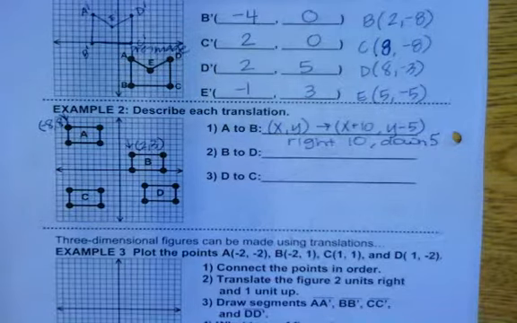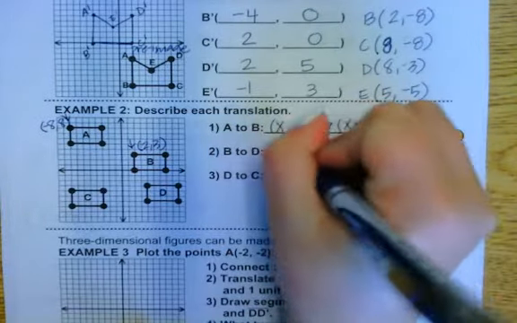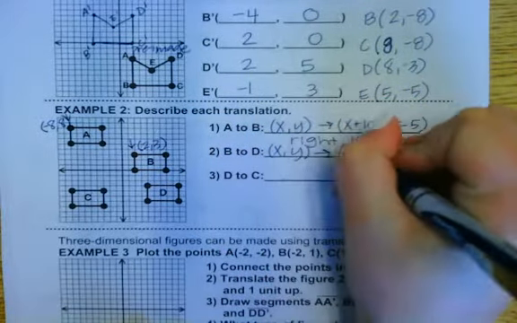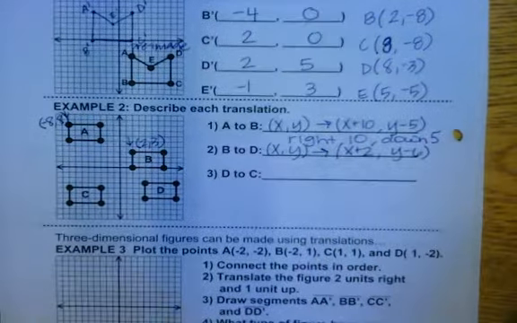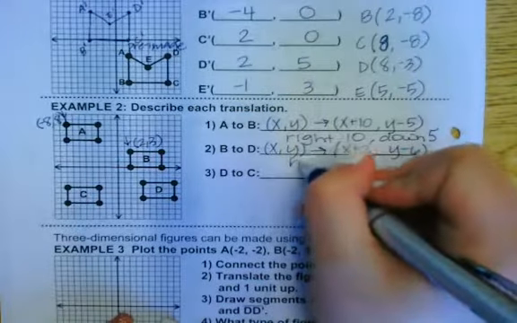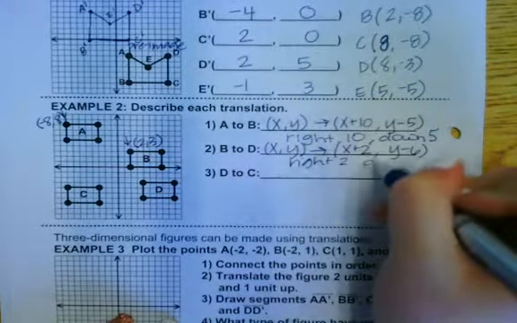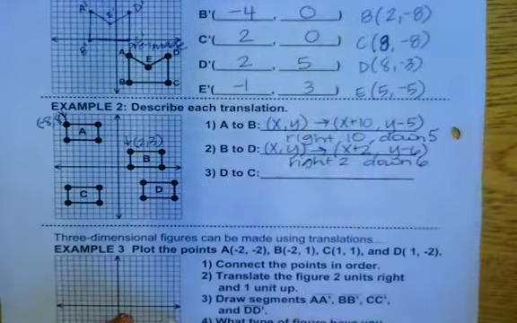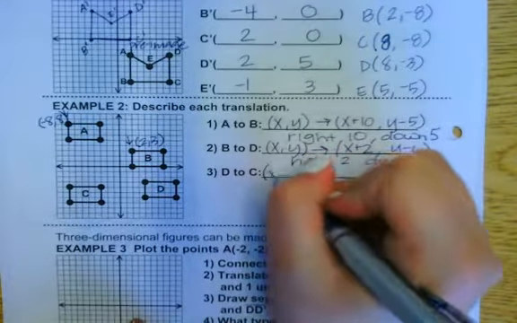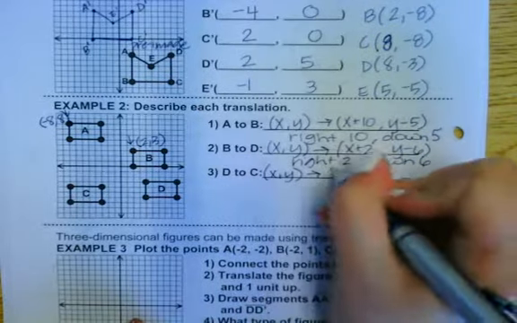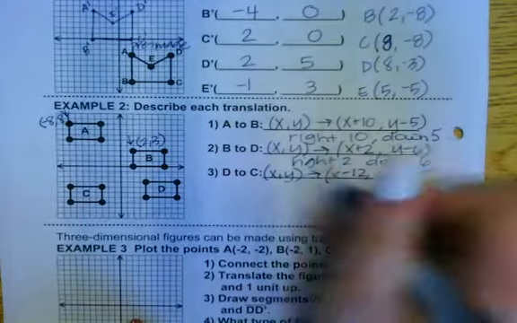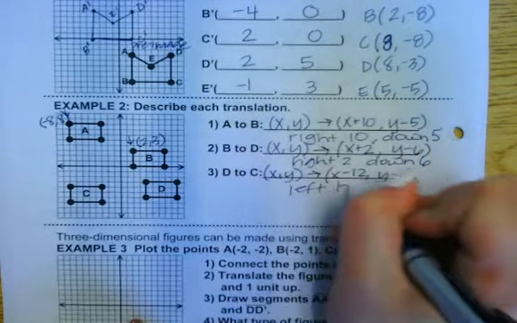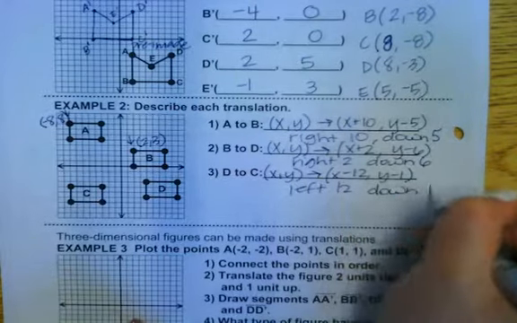Alright, what did we get for B? X, Y yields what? X plus 2, Y minus 6. In words, what's that mean? Right 2, down 6. Okay, from D to C, X, Y yields what? X minus 12, Y minus 1, and what does that mean? Left 12 and down 1. Any questions with coordinate notation?